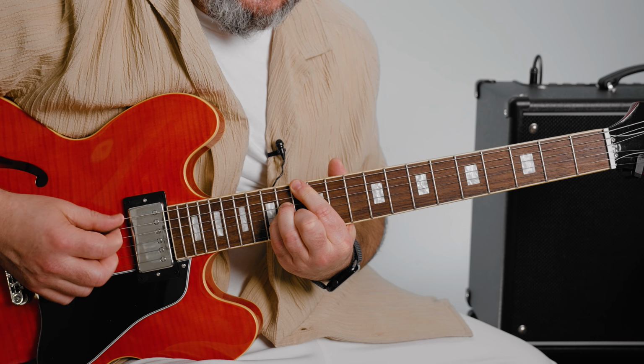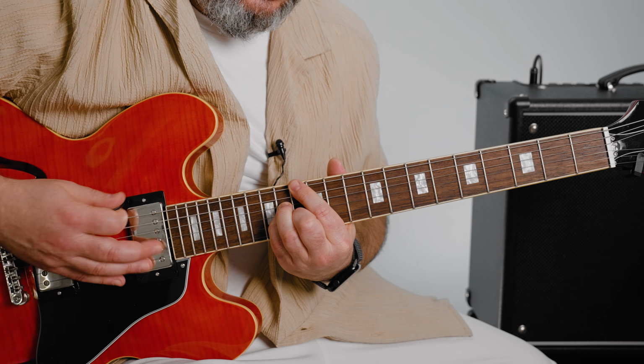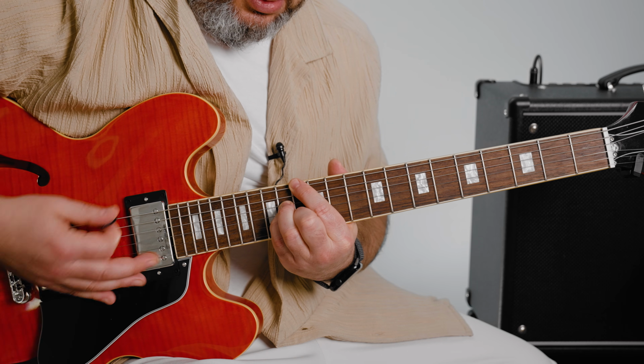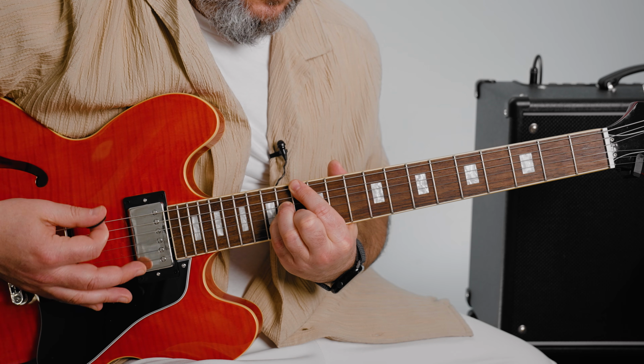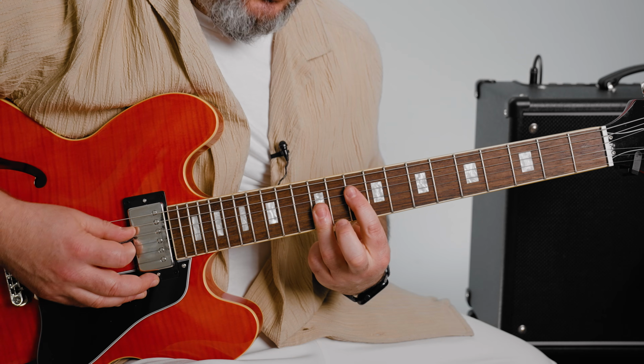I'm not barring it, I'm just letting it. C major 7 with the D root.